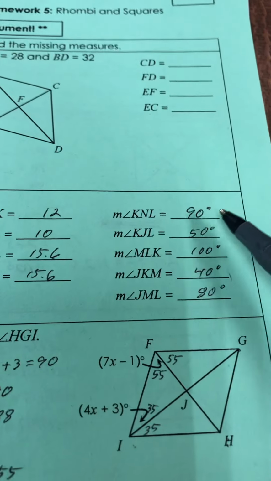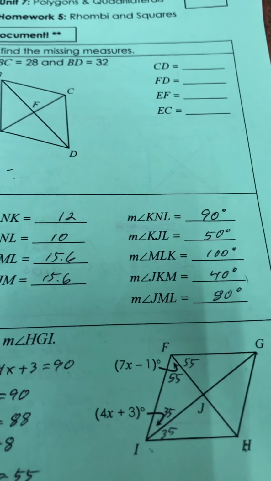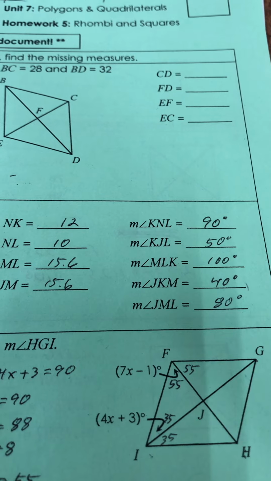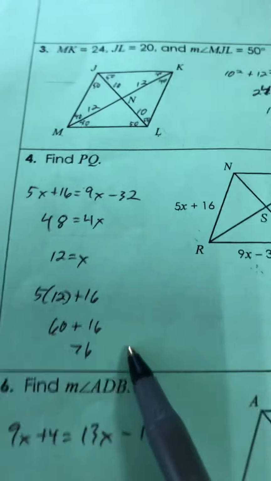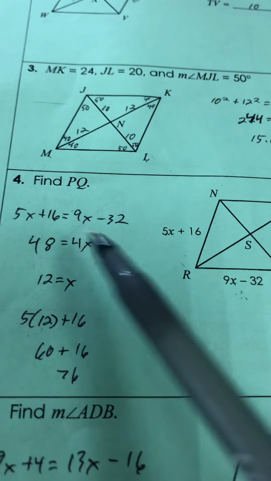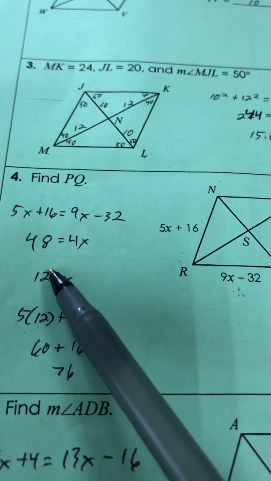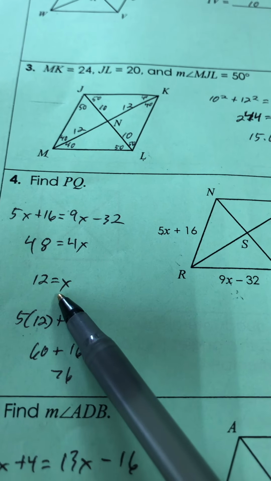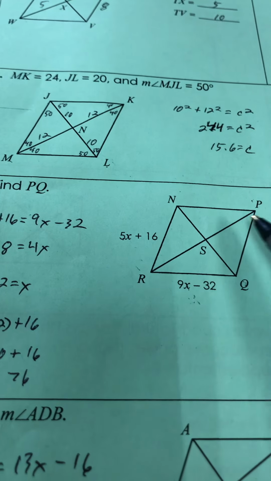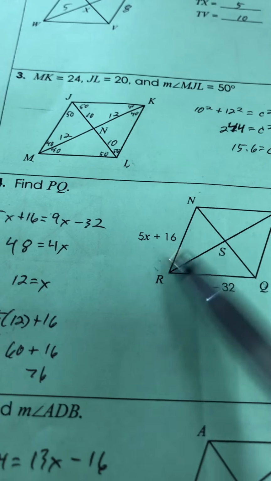Here are all your angles with all that information that I showed you just a minute ago. And then moving on to number 4. Taking a look at number 4, these two are going to equal each other. So I set them equal to each other in solving for x, isolating the variable. So x equals 12.